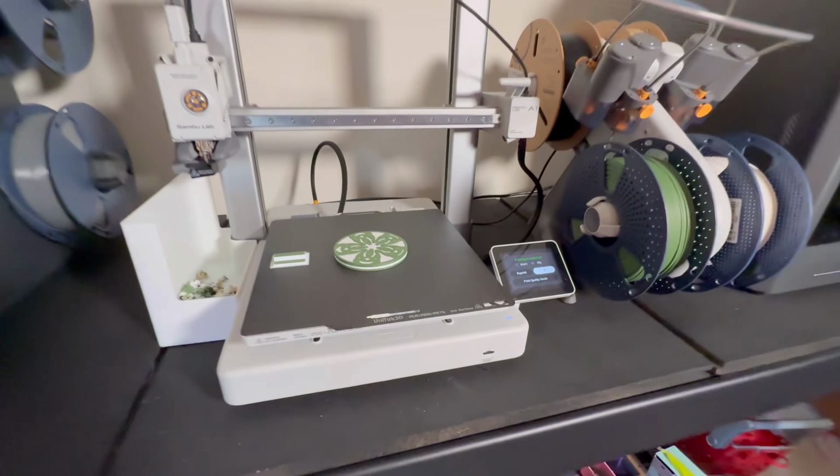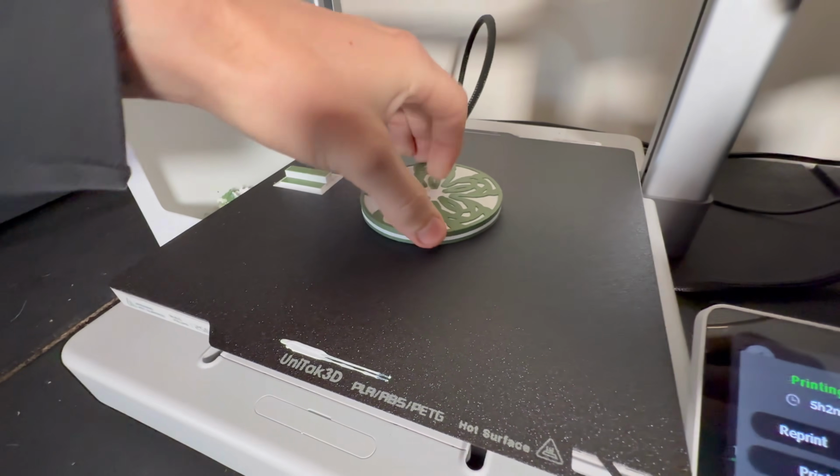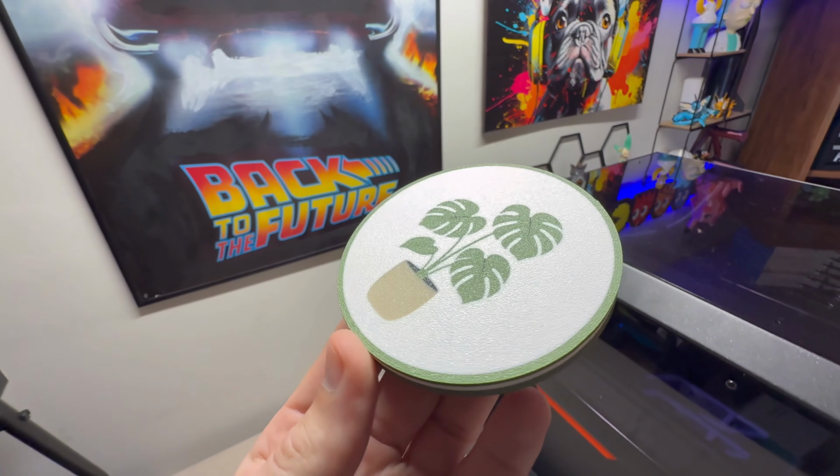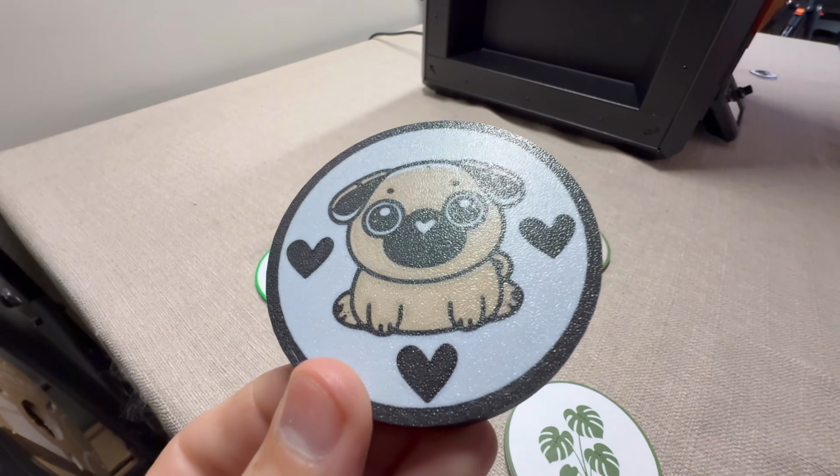Today, I'm going to show you how to create custom 3D printed coasters. You can create a coaster with pretty much any design you want that can be 3D printed. You can sell these for money, give them away as gifts, or keep them yourself.